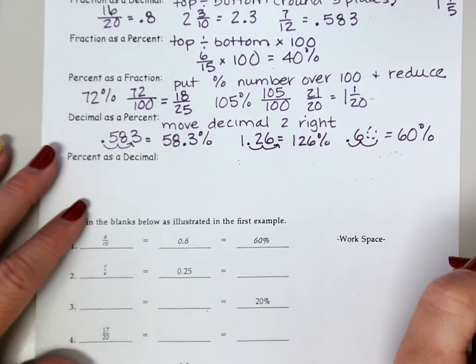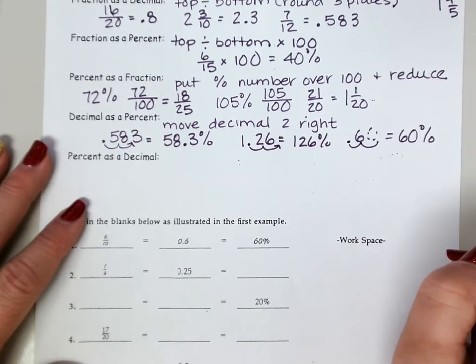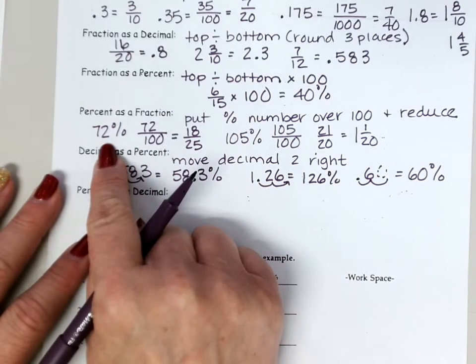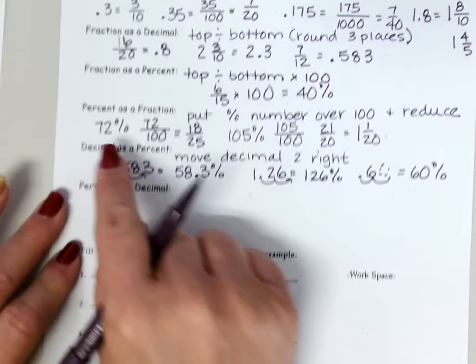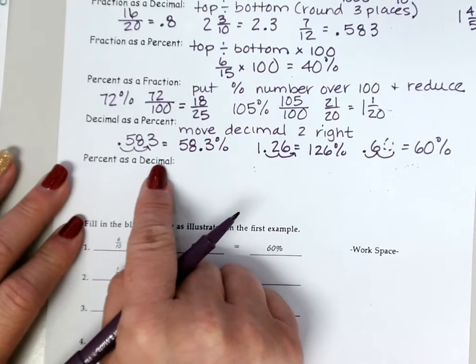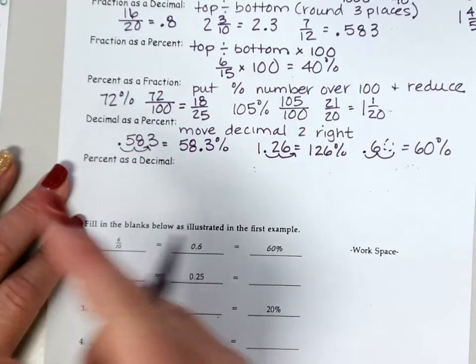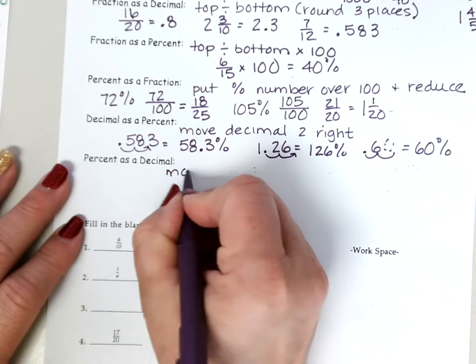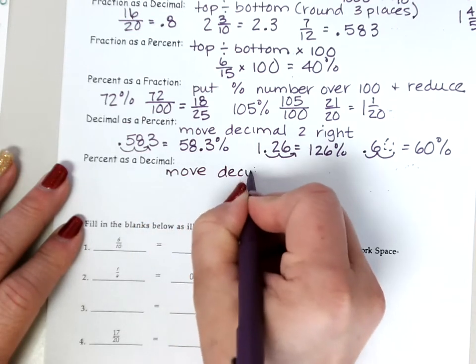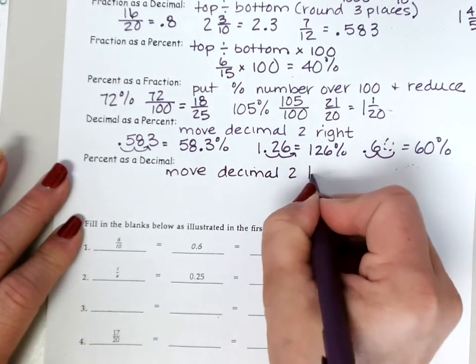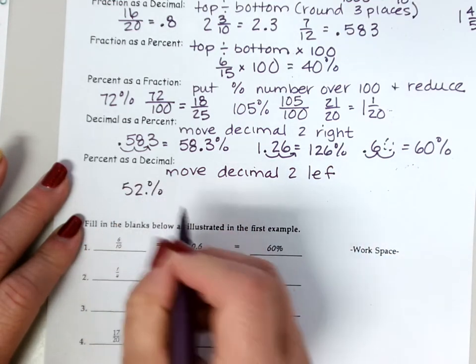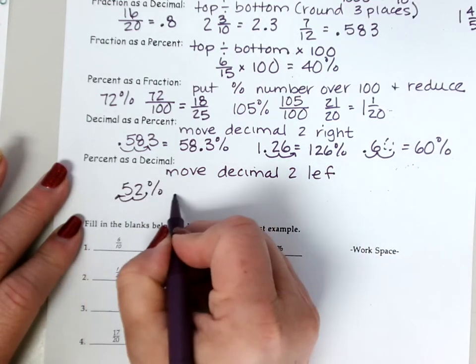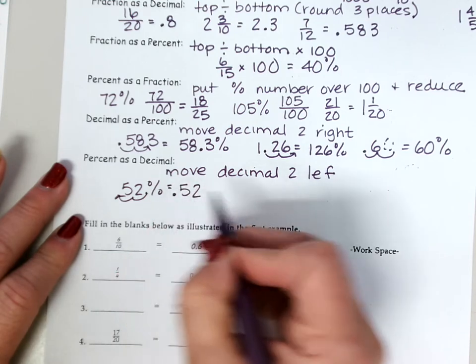If I want to go the opposite way and go percent to decimal, the percent number always looks big, but it's not because it's out of 100. This is really only 72 out of 100. This isn't a big number. This is a fractional number or a decimal number. So if I have a big number and I need to turn it back into a decimal, I have to go the other direction. So we're going to move the decimal to the left. If I have 52%, the decimal would normally be here. If I go to the left, it's going to be 0.52.